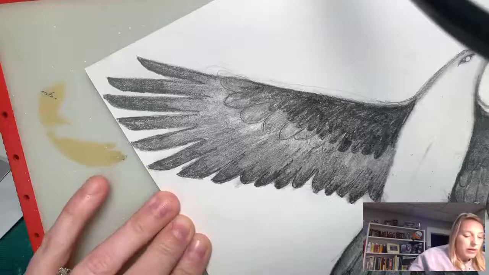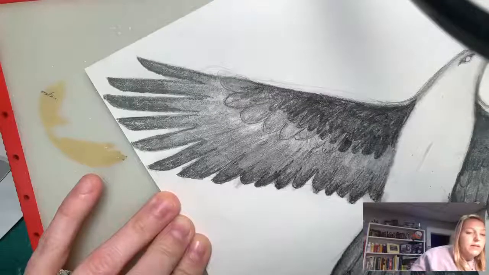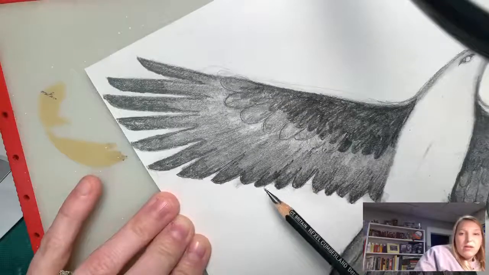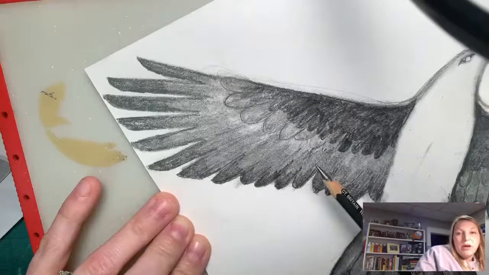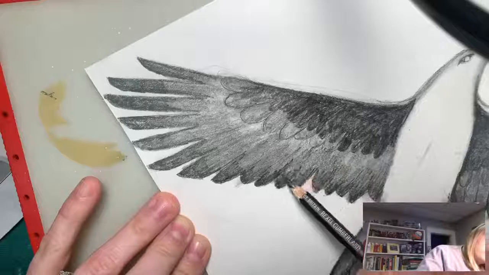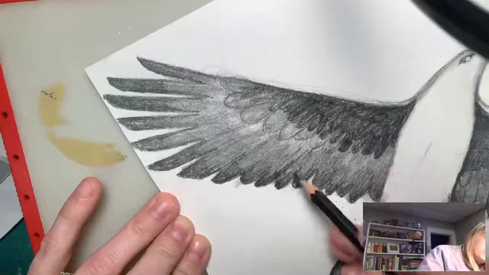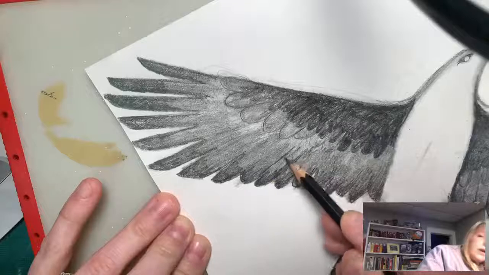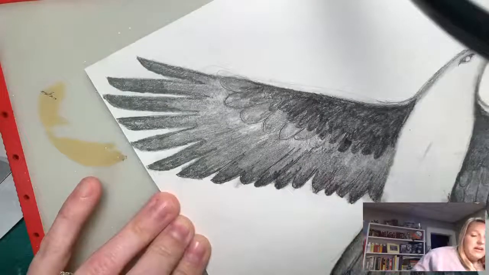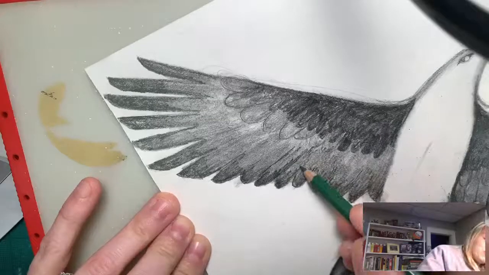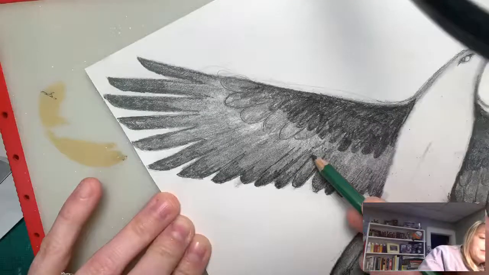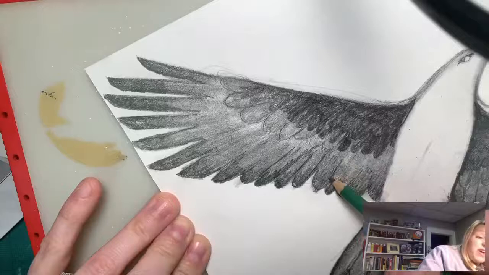I also noticed that some kids aren't super happy with this section where you get that dark gray, the medium gray, and the lighter gray. Once you get to this point, you might want to go back and just refine your, I'm switching pencils just because that one's about to break, just refine those feathers.